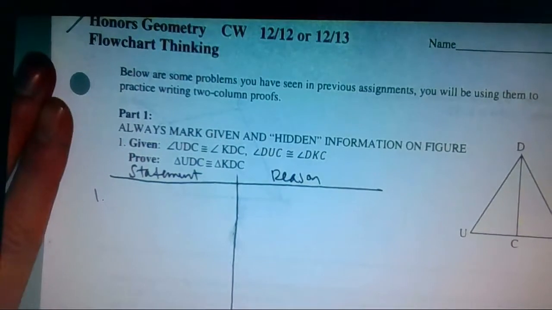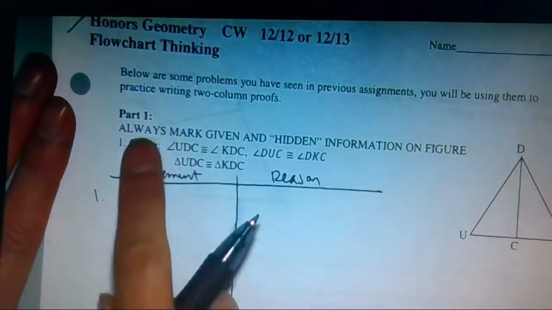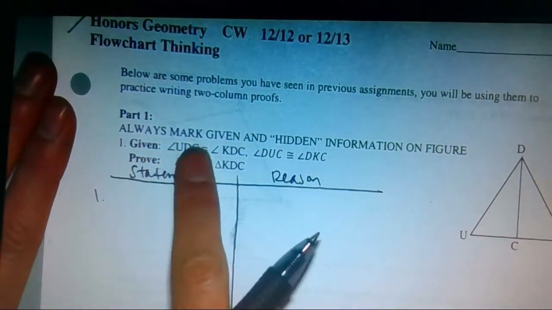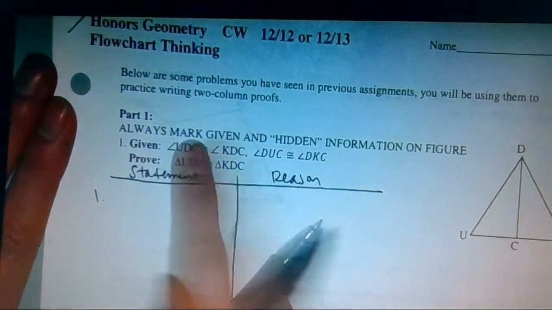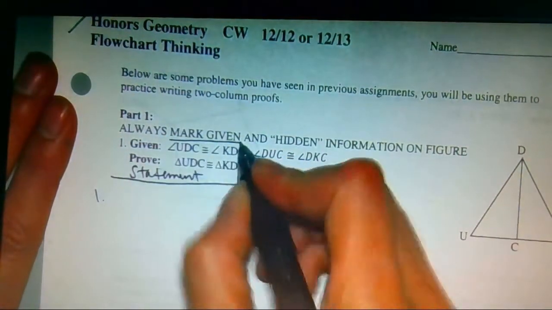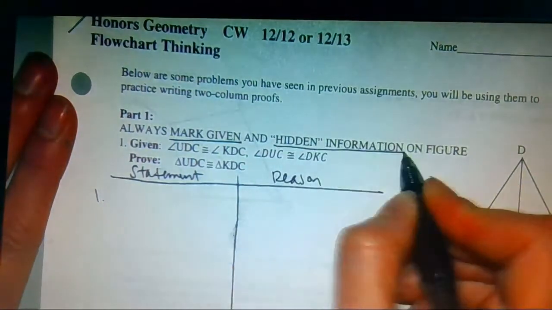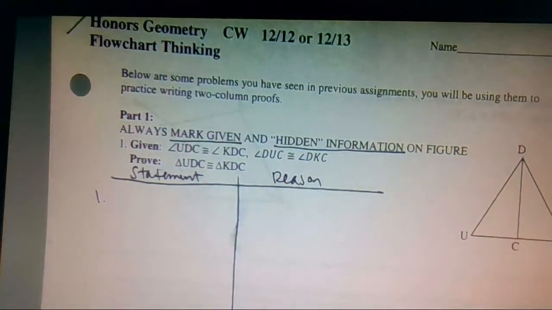So what does it always say to do? Right here, what does it say? Always mark the given and hidden information. That means reflexive. What else? What's this? Vertical and alternate interior. That's what I mean by hidden information.